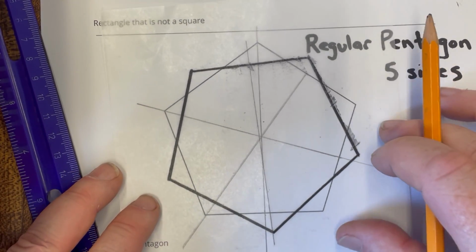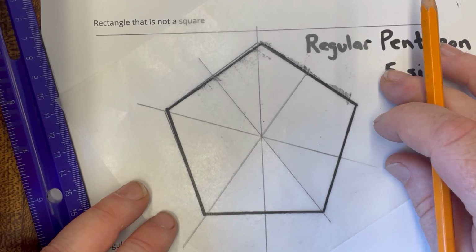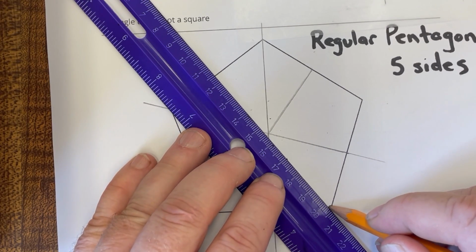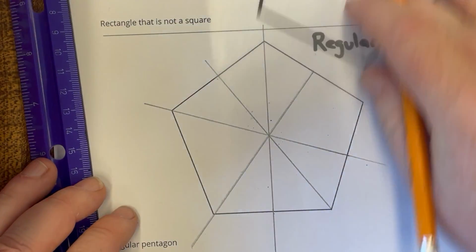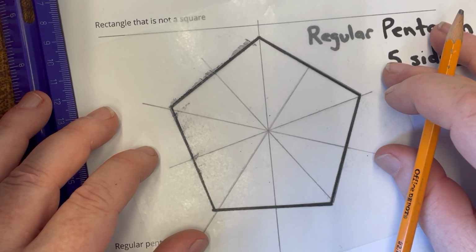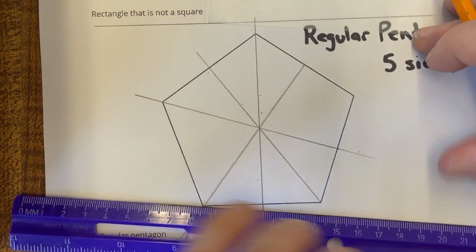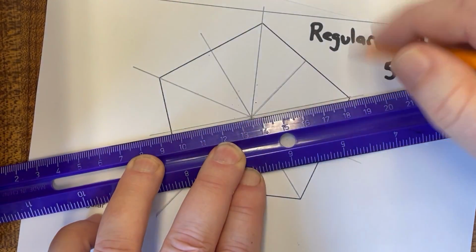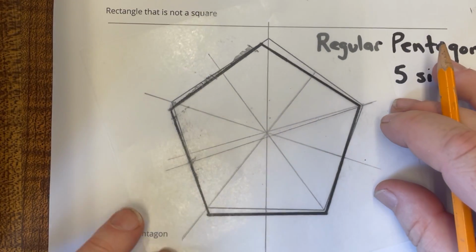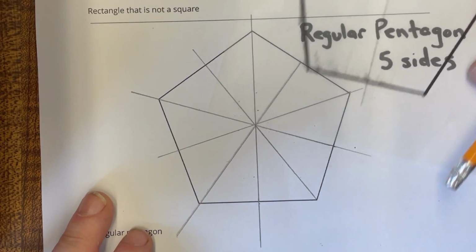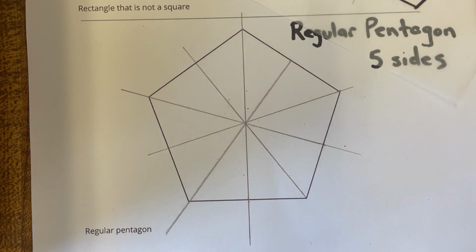Maybe we're not done. Oh, look, if I turn it here, it looks like I have another line of symmetry. It looks like I have a line of symmetry right here. And let's keep going. It looks like I've got another line of symmetry right here. And let's keep going. And I got back to where I started from. So I think we found all the lines of symmetry. And it looks like there's 5 of them.